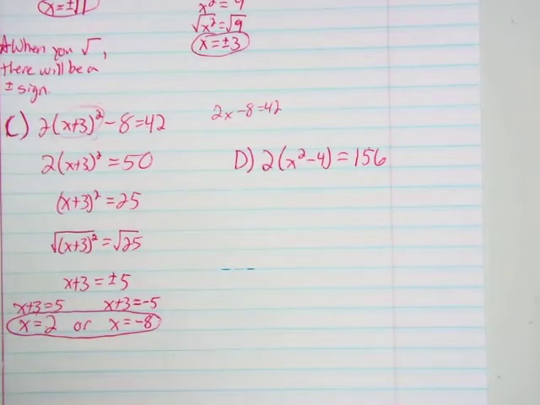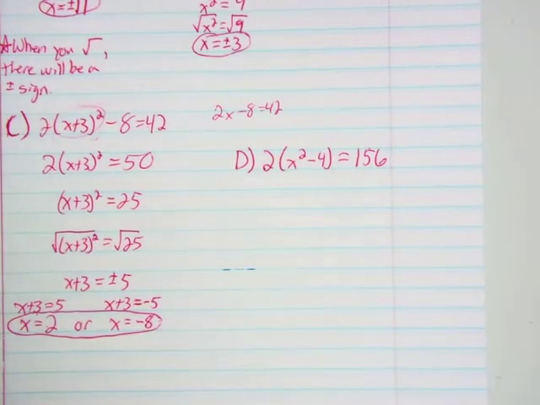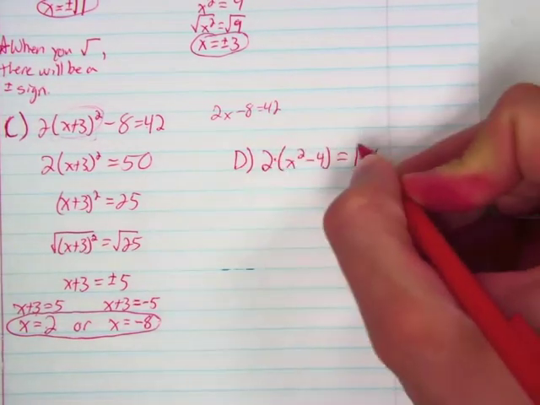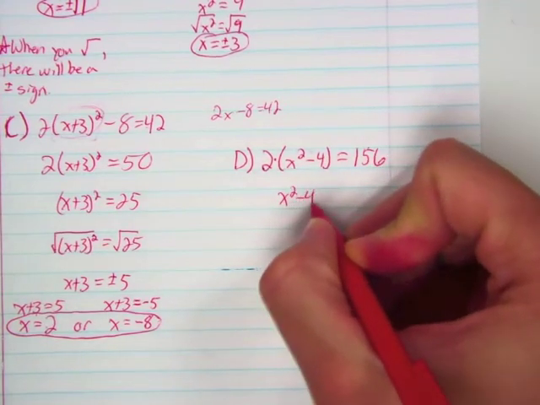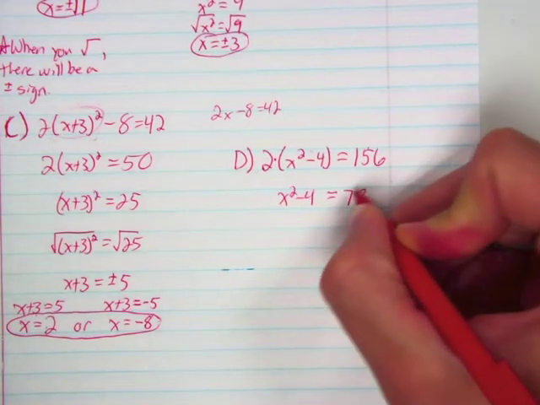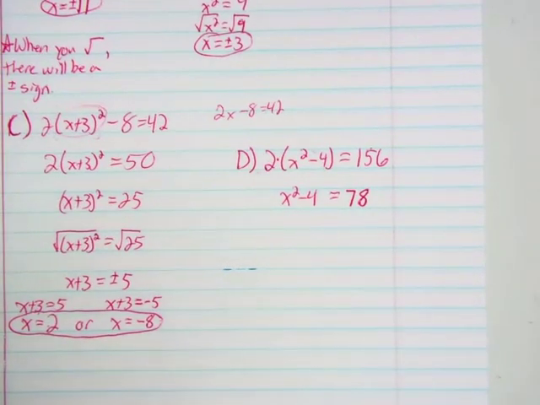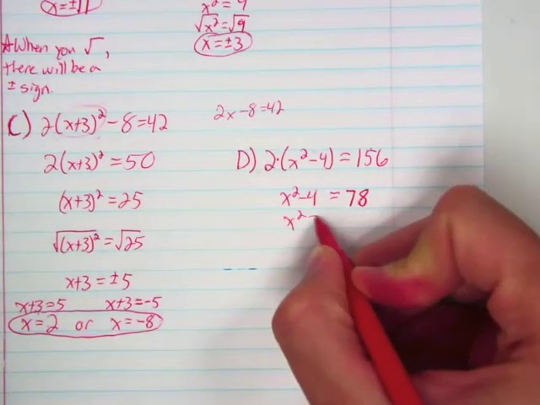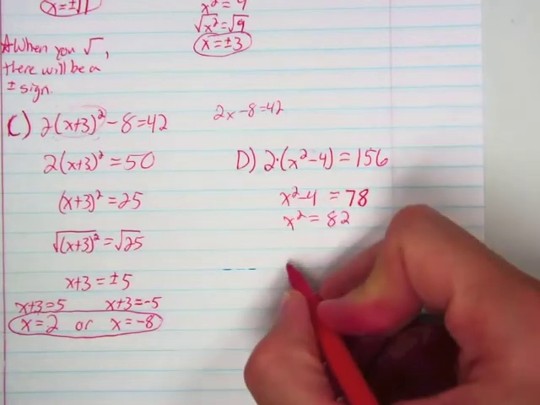So let's see, what should we do first? Well, we have a couple options here. We could distribute the 2, and that would be okay, but we could actually get rid of the 2, and that would be more beneficial. If I divide both sides by 2, then the x squared minus 4 is left, and this becomes 78. And then I add 4, and this becomes 82, and then I square root both sides.